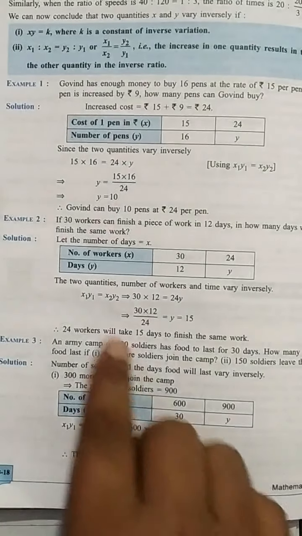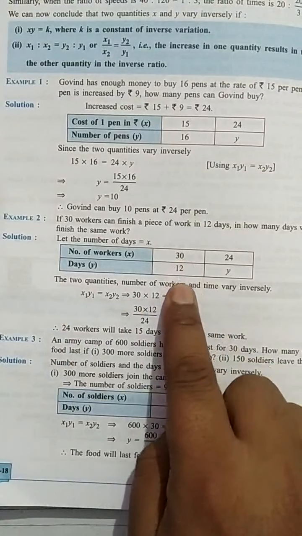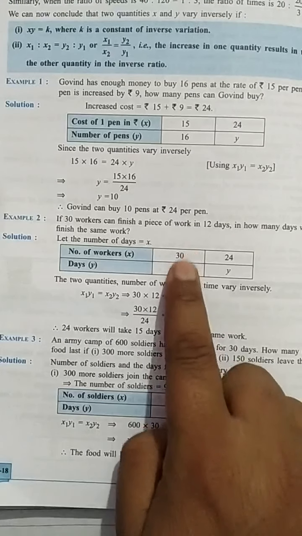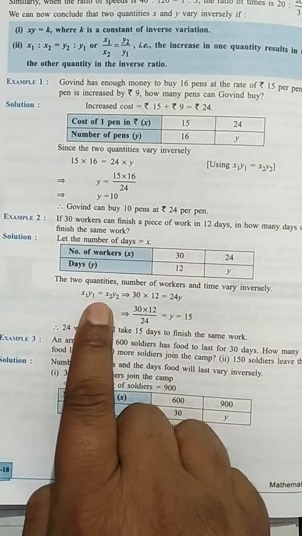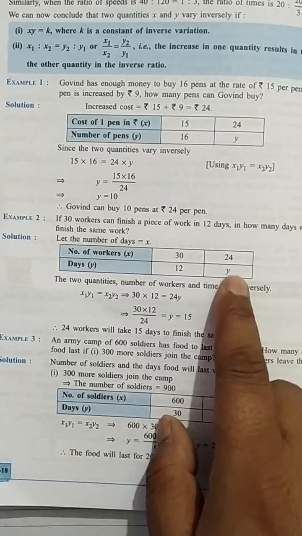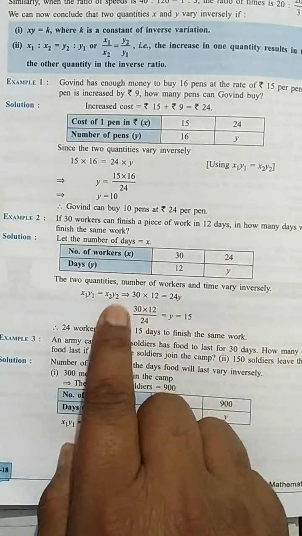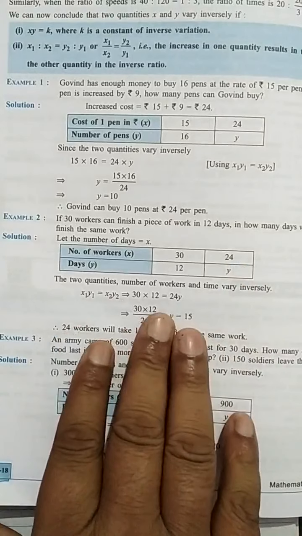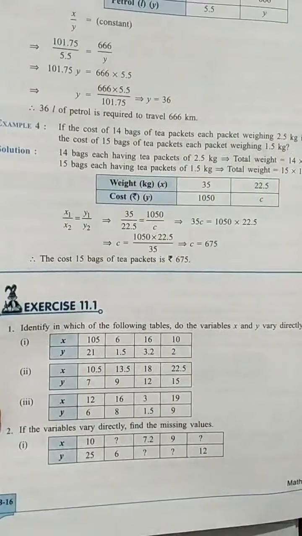Like in this example you can see that the first value of x and the first value of y are multiplied, x1 y1, equals the second value of x and the second value of y multiplied, that is x2 into y2. Okay, so keeping this in mind we have to do these two exercises.